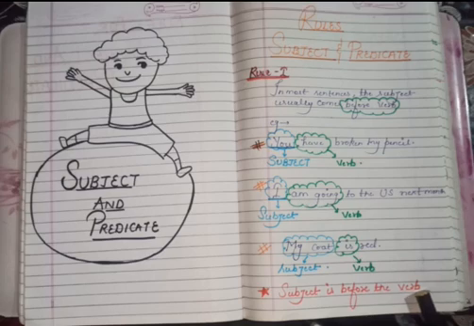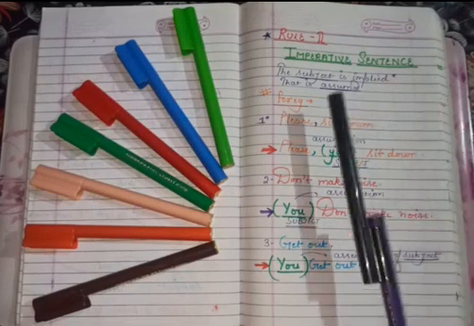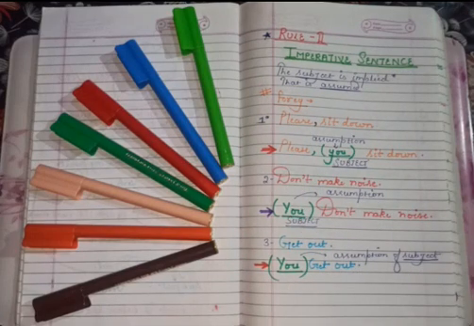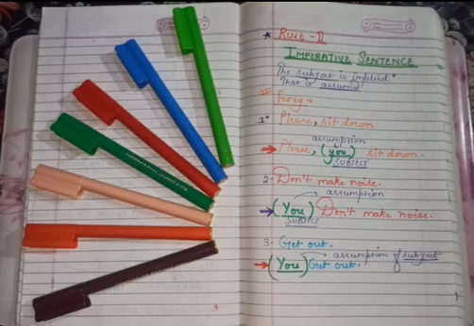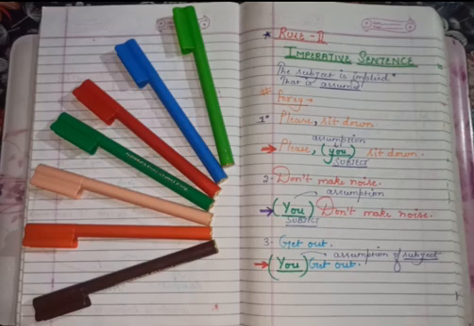Now let us see rule number 2, that is for imperative sentences. Now again, what are imperative sentences? As we have discussed, imperative sentences are those sentences which generally give an order, command, request, or they describe a choice. So those sentences are generally called imperative sentences. For example, please don't go there. So it is what? It is an imperative sentence. Don't do that. So it is a command, an order. It is also an imperative sentence.